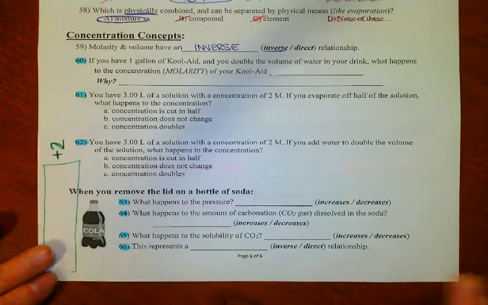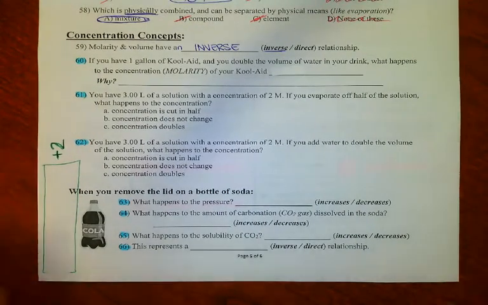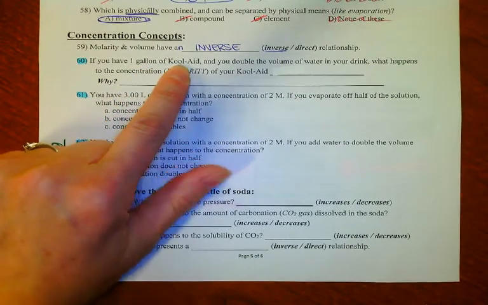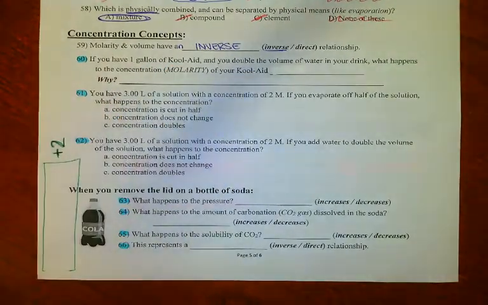If you've ever, like maybe you tried to host a club after school and you had 1 gallon of Kool-Aid and a ton of people showed up, so you're like, I'll just add more water. Okay. If you have a gallon of Kool-Aid and you double the volume, what happens to the concentration of your Kool-Aid? Does it taste better or does it taste worse when you add more water to it? It tastes worse. It tastes more like water.